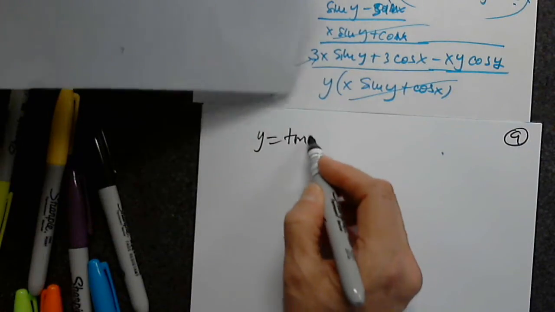So we have y equals tangent x raised to x squared.